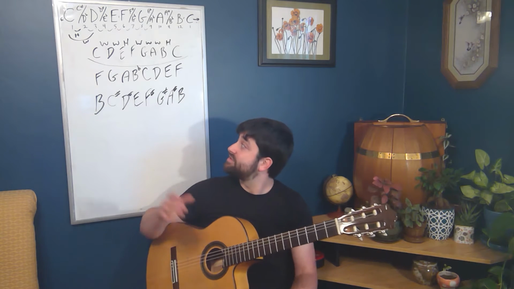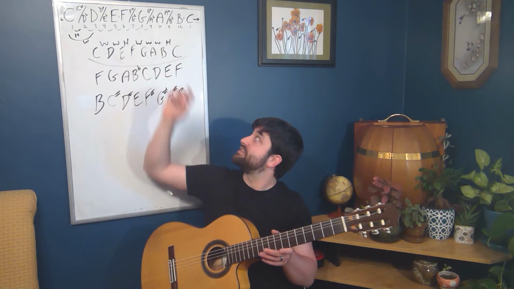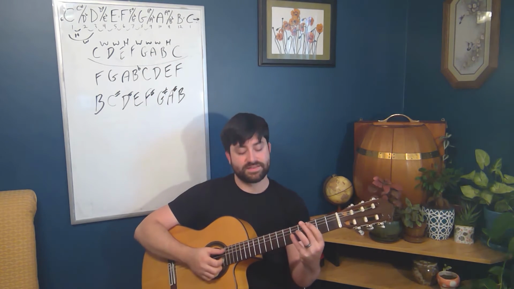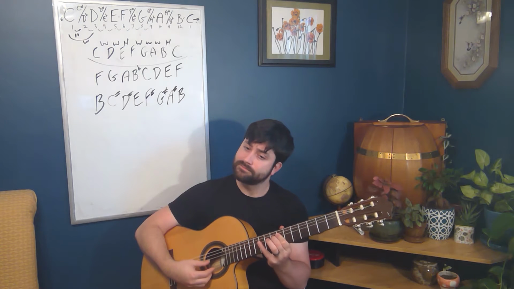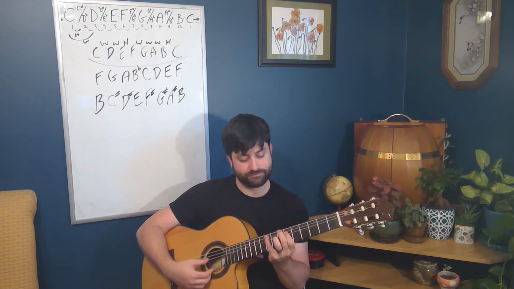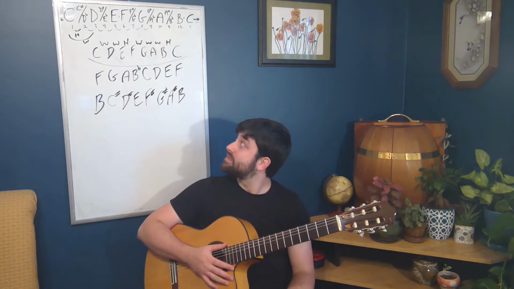Now each of the major scales will sound similar due to this pattern of intervals, or spaces between the notes. C major, F major, and B major.